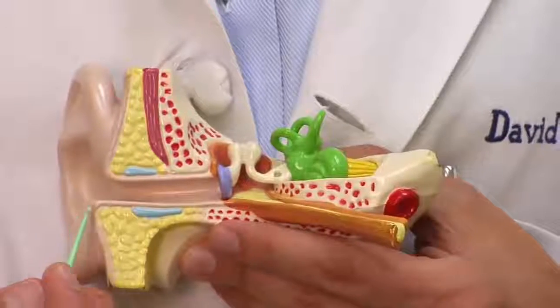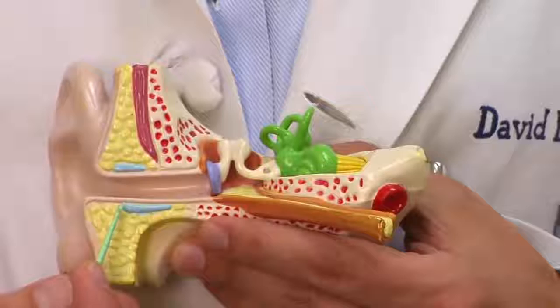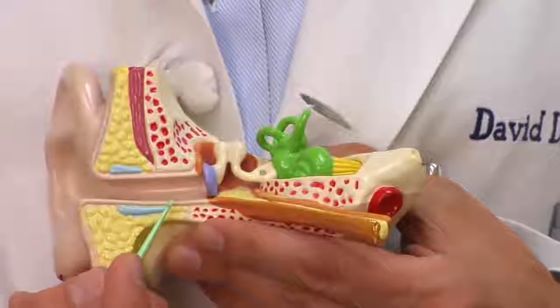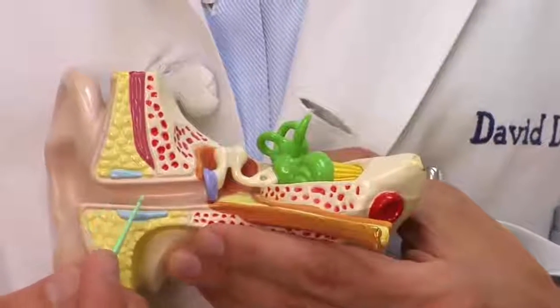The external auditory canal is the part you can see. This is the part you should never stick a Q-tip in, and it ends right here at the eardrum. It's a closed system. You can get an infection of the outer ear. That's usually called a swimmer's ear, and that's not what we're concerned with today.